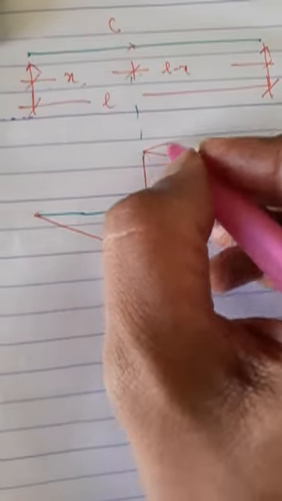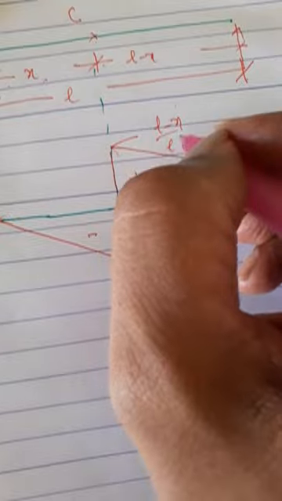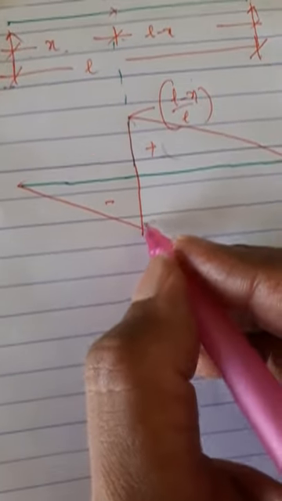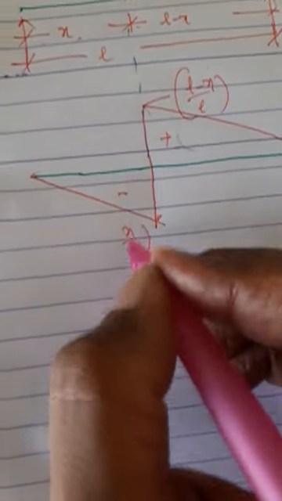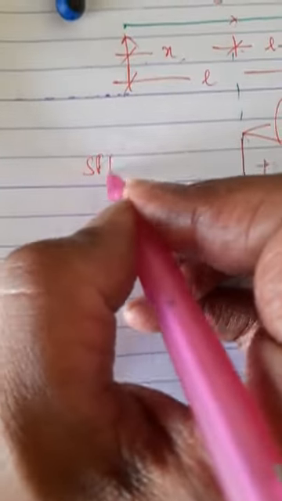This shear force diagram is positive, this is negative, and this value is L minus x by L, and this point is x by L. These are the values. So this is the typical shear force diagram for the influence line diagram.